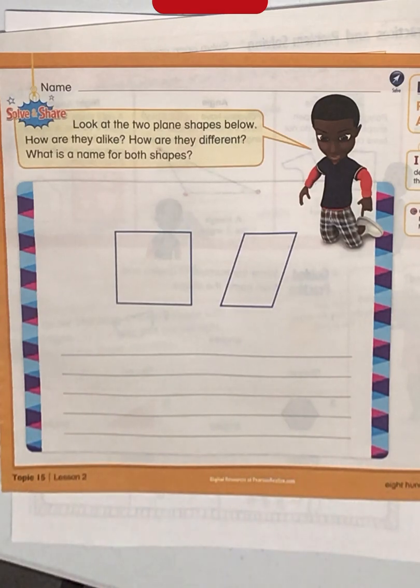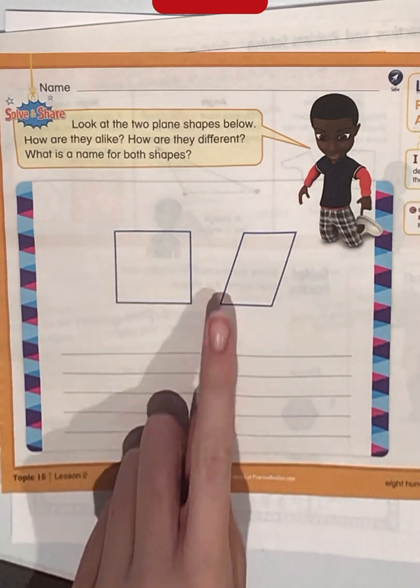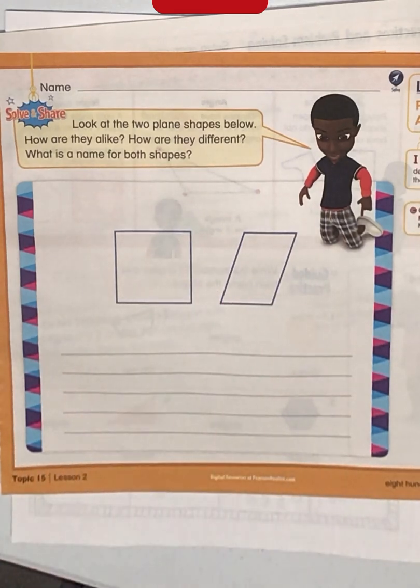It says, look at the two plane shapes below. How are they alike? How are they different? What is the name for both shapes? So the first thing we can do is count the number of sides on both shapes. So I see that this shape has 4 sides and this shape has 4 sides. So that would be one way that they are alike.